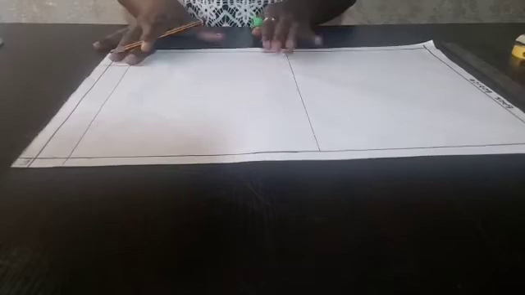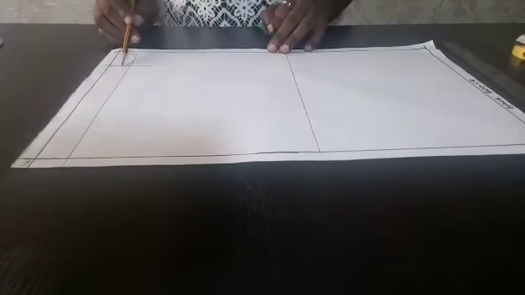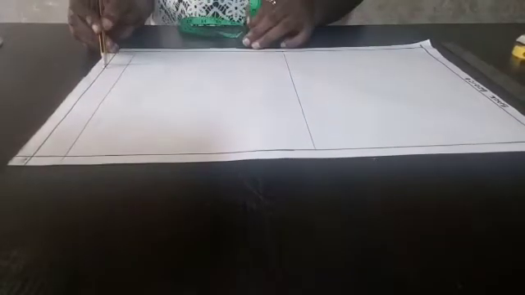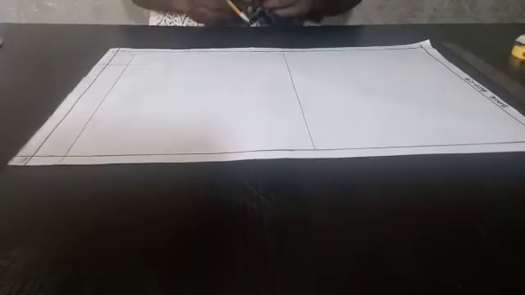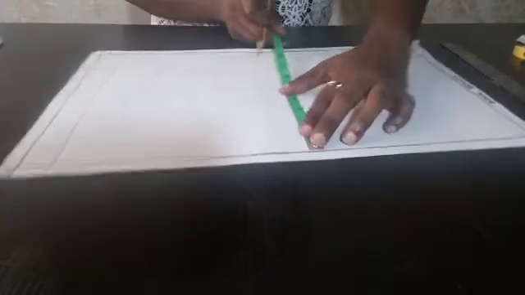So the next thing for me to do now is to apply a measurement called across back. While teaching you how to take measurements, I didn't mention across back. That's because I plan to do the calculation. Now when I want to use my across back, all I need to do is to subtract half an inch from the shoulder measurement. So instead of measuring 8 inches, I'm going to measure 7.5. So from point P, I would measure 7.5.